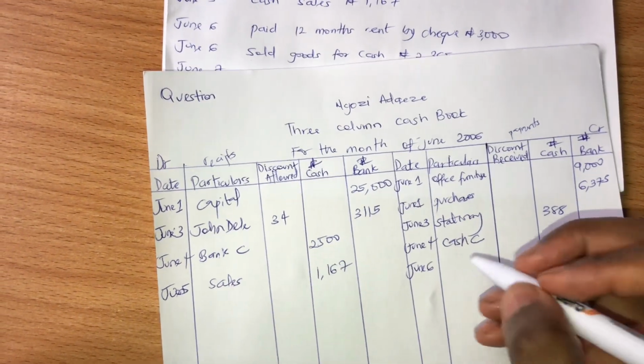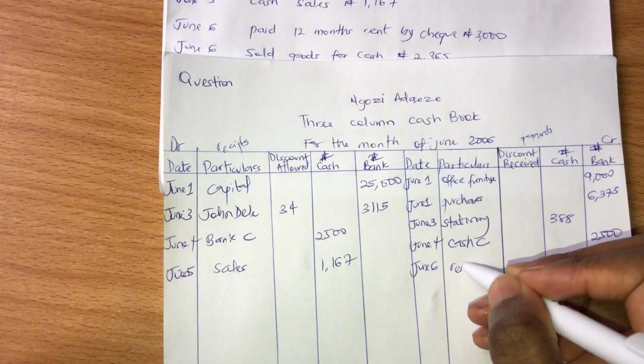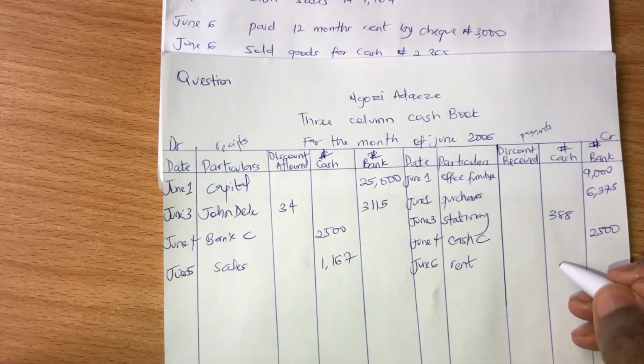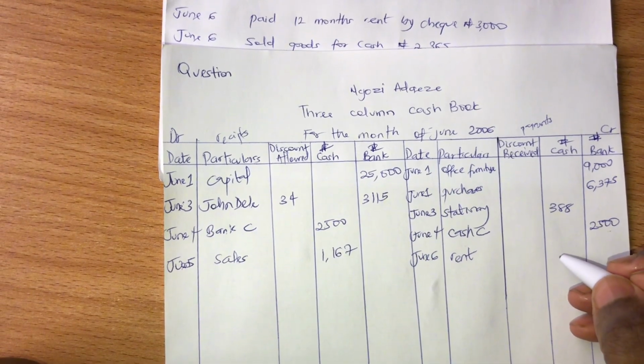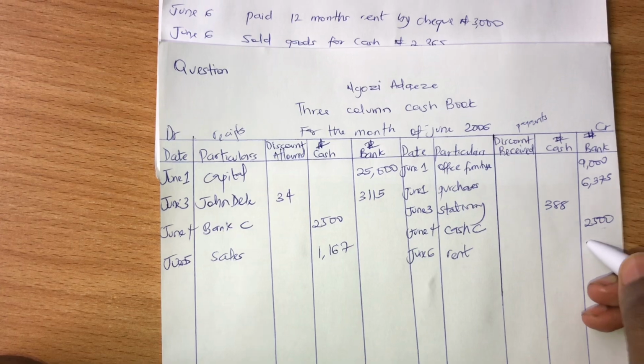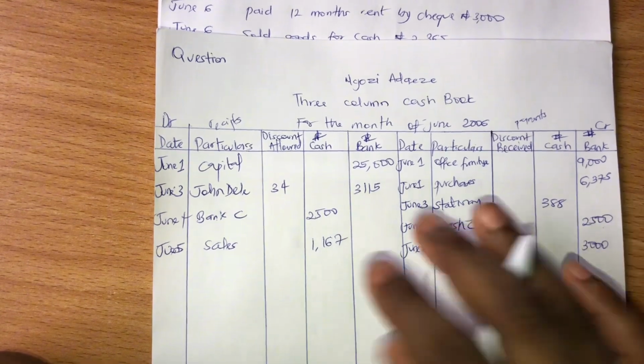June 6th, rent, 12 month rent by check, 3,000. So it's going to be on the bank column because it's by check.